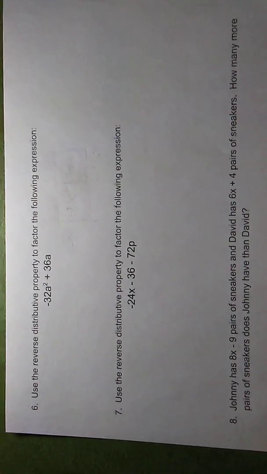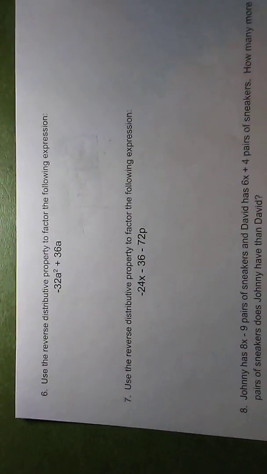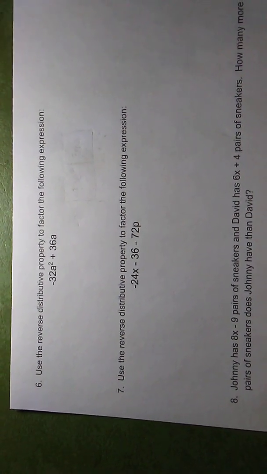This is Simplifying Expressions, EE1, Standards Mastery Review, and we're looking at 6 through 10. Number 6 says we want to factor the following expressions. So that means we're going to take out the greatest common factor. We're going to start by looking at the numbers and look to see what 32 and 36 have in common.